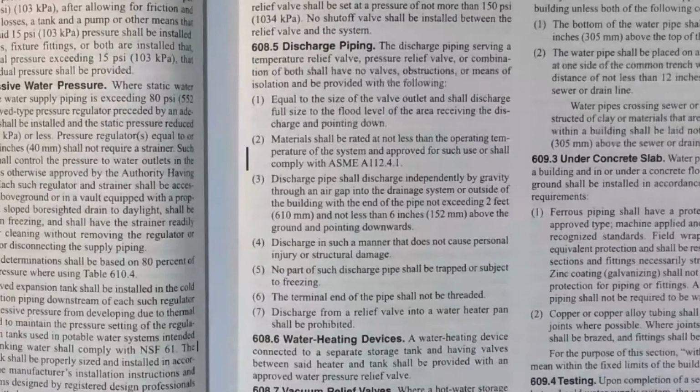Number 4, the discharge in such a manner that does not cause personal injury or structural damage. So, even though it says 6 inches high, minimum, what if you dumped it out, say, right next to a door, and it discharged, and it was in the middle of the summer, and this poor kid's running around in bare feet? He's going to get hurt. So that's what they're saying about not putting it somewhere where it's going to cause any kind of injury or structural damage. Number 5, no part of such discharge pipe shall be trapped or subject to freezing.